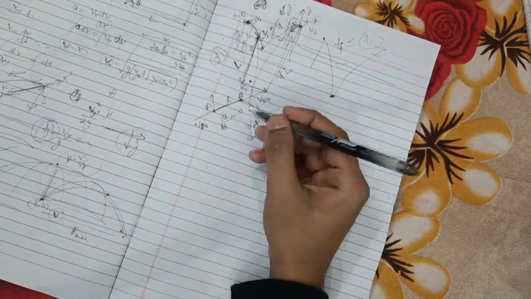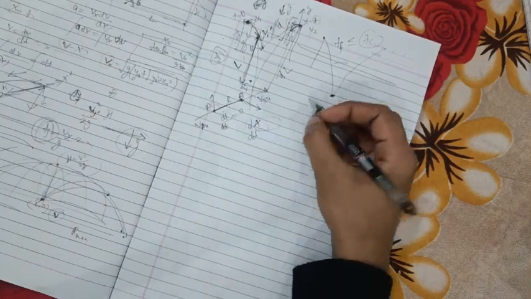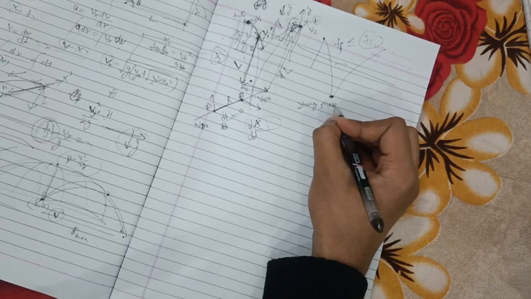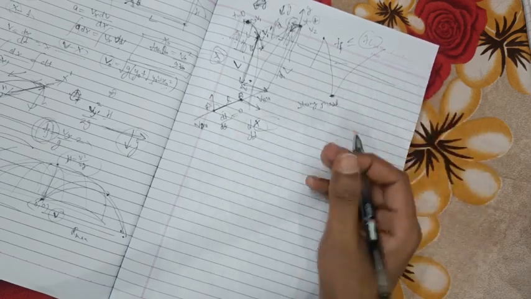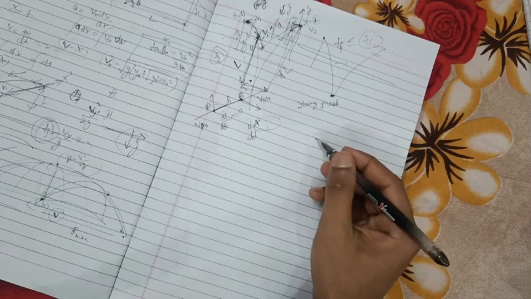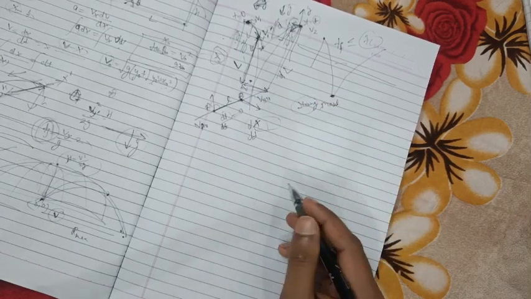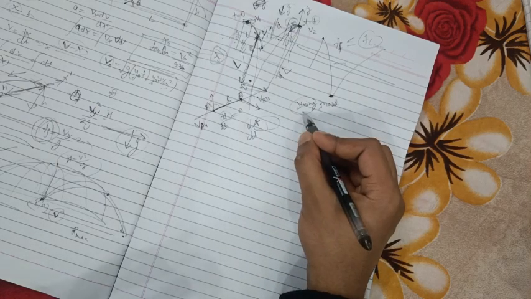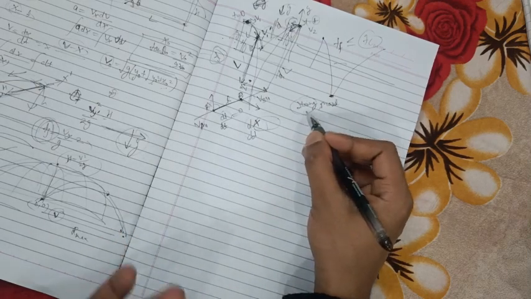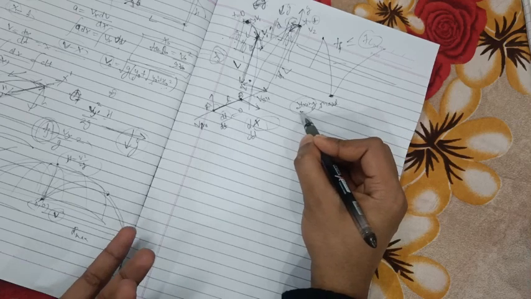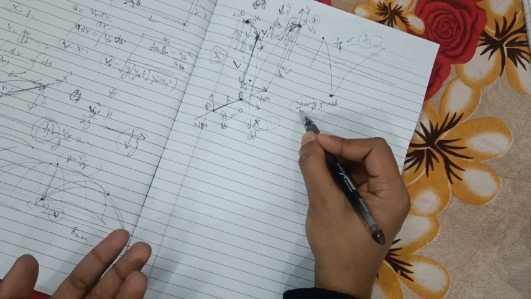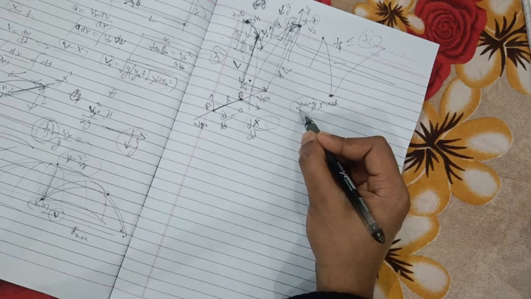Other than that, there is one more method, especially for strings or massless bodies that connect some masses. Because the string is massless, there would be no energy gained by the string. So the work done on the string is zero, and the action-reaction law suggests that the work done by the string is zero. It means that since the work done on a string is zero, the work done by the string will also be zero.